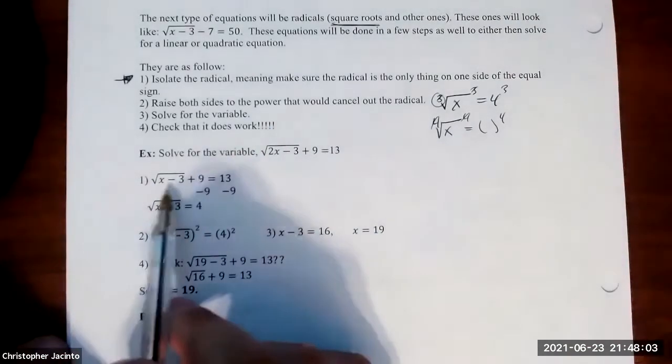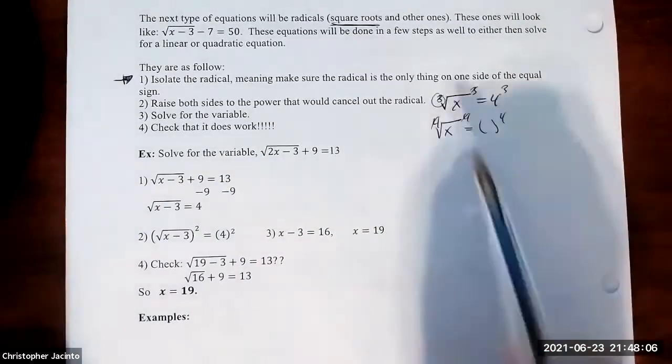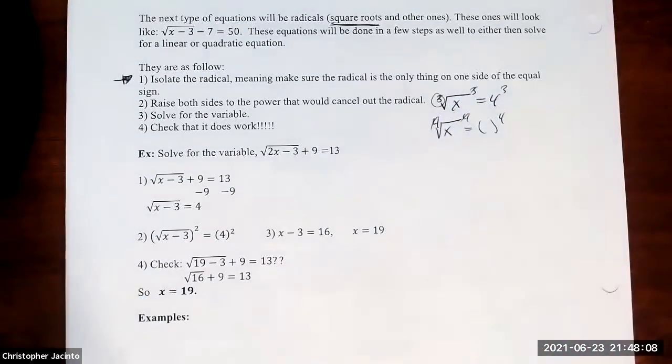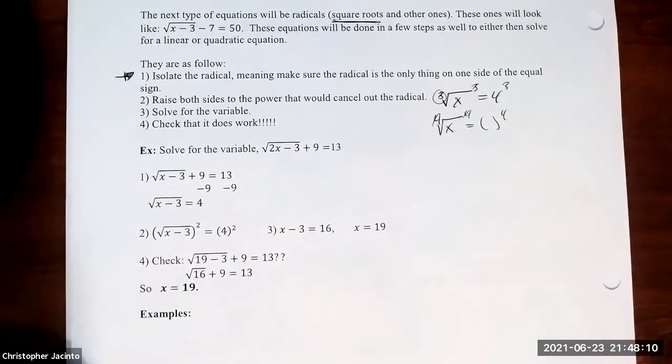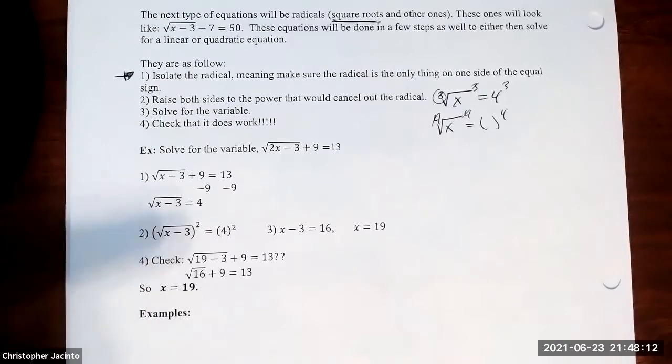Mostly it's just going to be square roots, so it's always going to be squared. But on the rare occasion you have different roots, you would just raise it to that power itself. Okay, so that's what that is. And then step 3, you just solve for the variable.